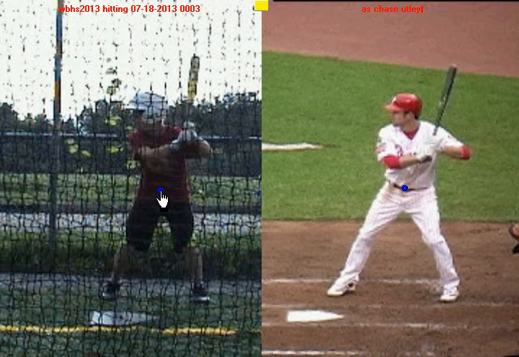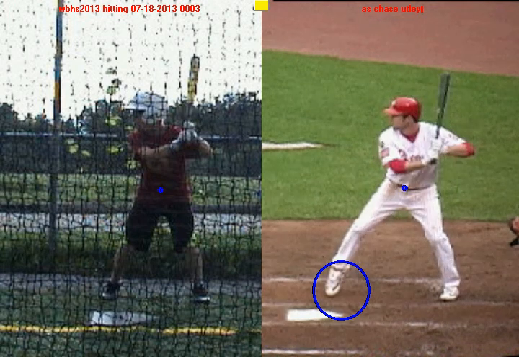And so what you're going to notice here with Chase Utley, he's going to begin to lift this front heel, and when he does that, as you can see right there, his belly button goes back just a little bit. And he's just shifting the weight on the inside of his back leg here, and he's prepared to stride forward.